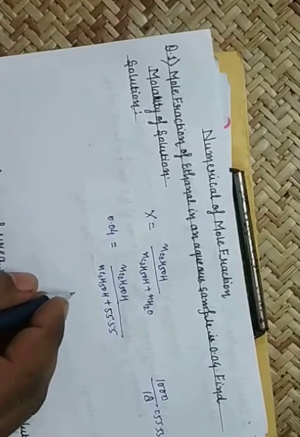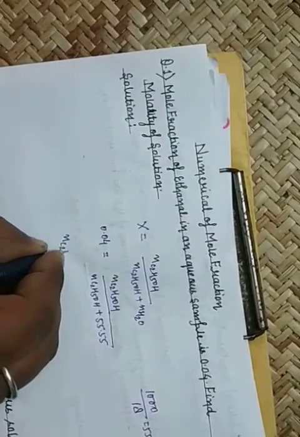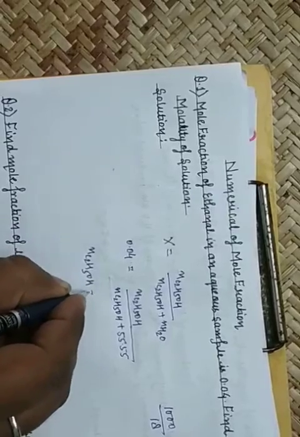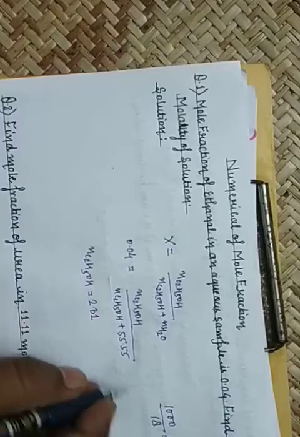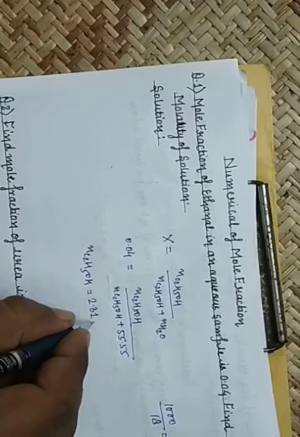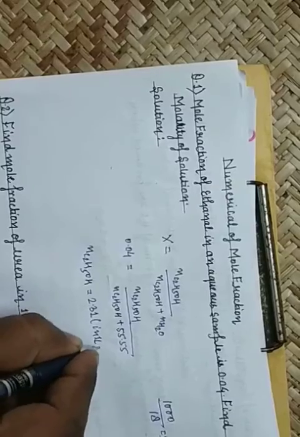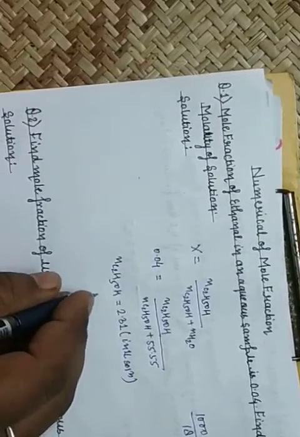Now, after solving, n of C2H5OH is 2.31 in 1 liter of solution. In this case, 1 liter of solution.